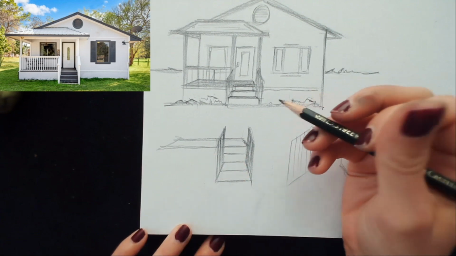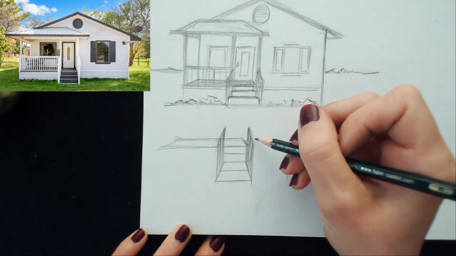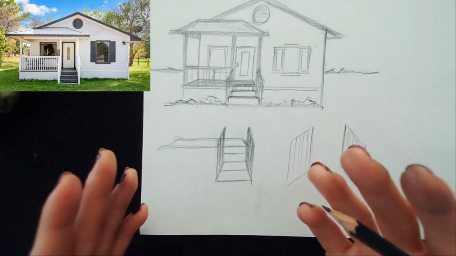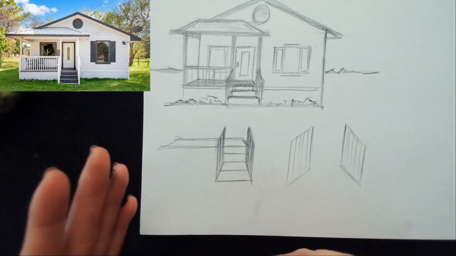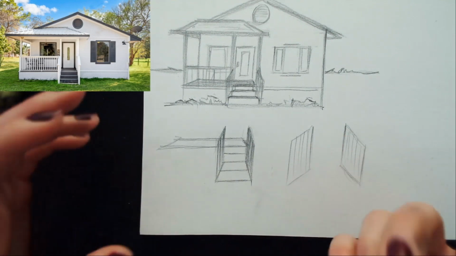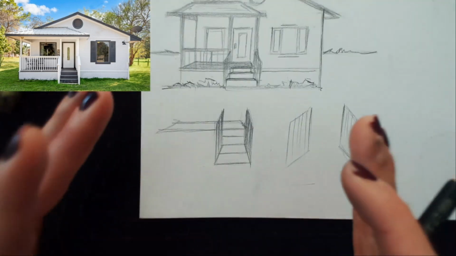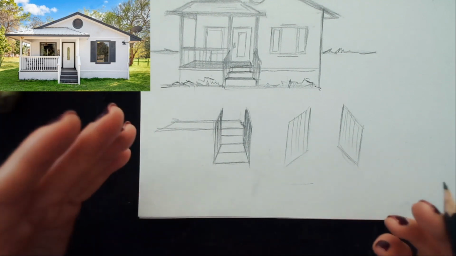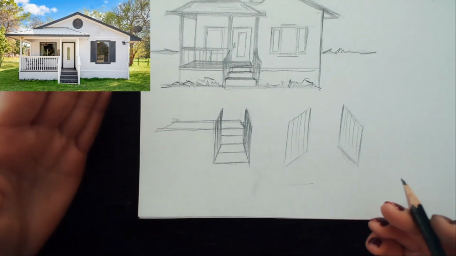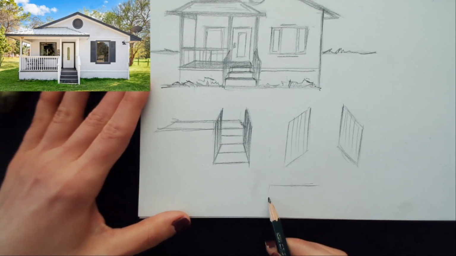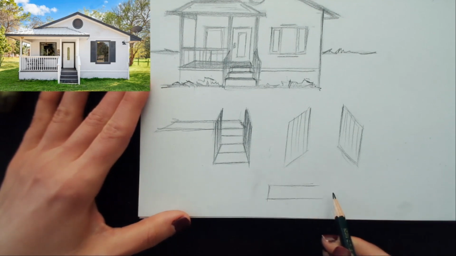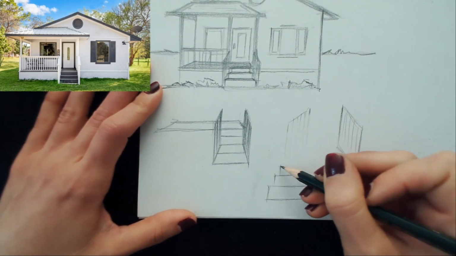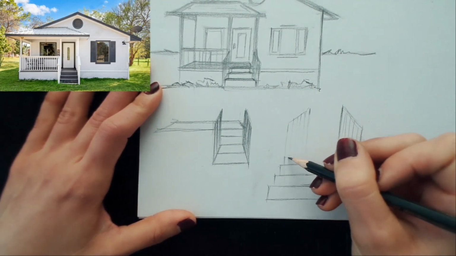Once I have separated that space into the number of steps that I want to draw, then you'll see it in the photo, and if you look closely, you'll notice, but we also know from understanding how things work in real life, one of the main rules of perspective is that things that are closer to you are larger and things that are farther away are smaller. And you know from having seen steps or stairs in real life that they are going to become smaller and smaller as they make their way away from you.